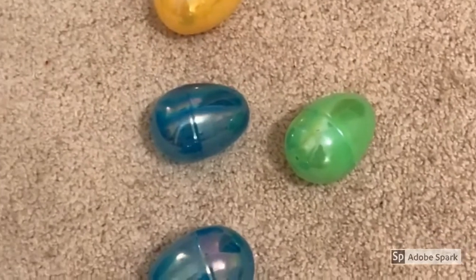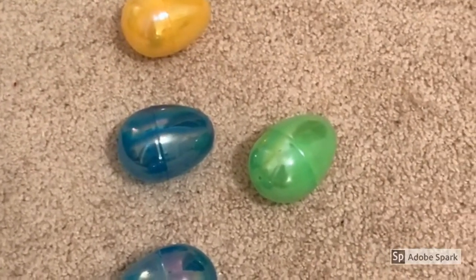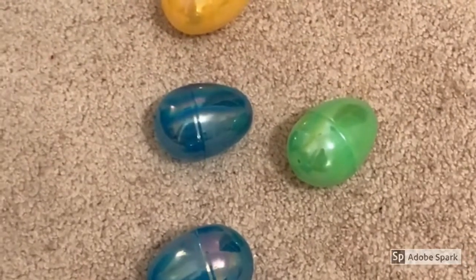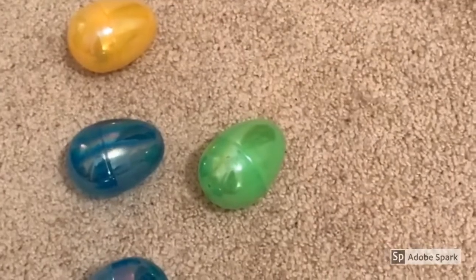Then we would have them write an equation on the board, and we would let them use a visual, so they would draw ovals to represent the eggs, or they could have the option to create an equation. So this is a manipulative to use for that problem.